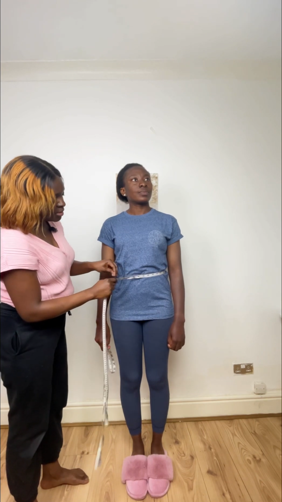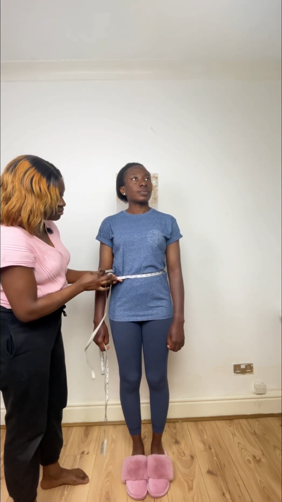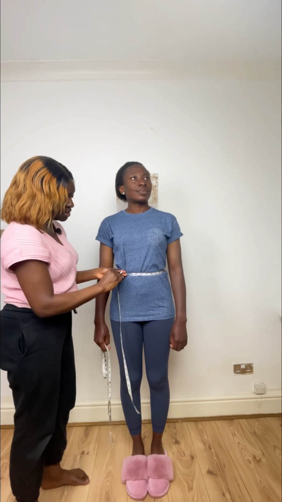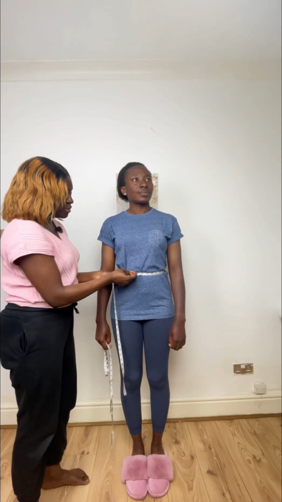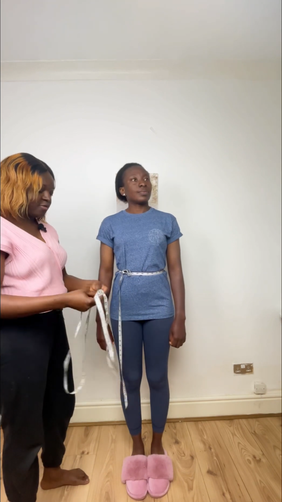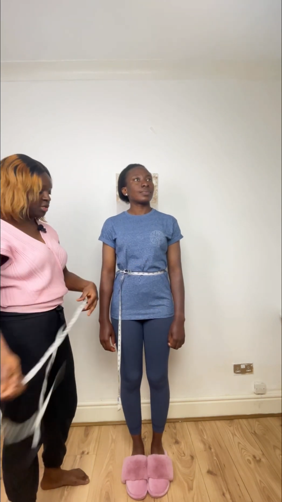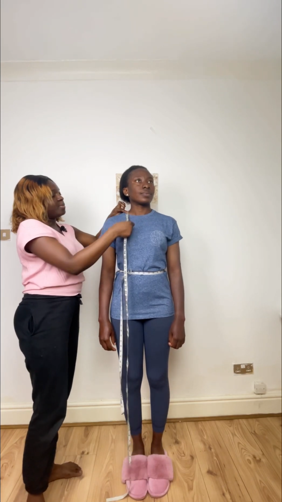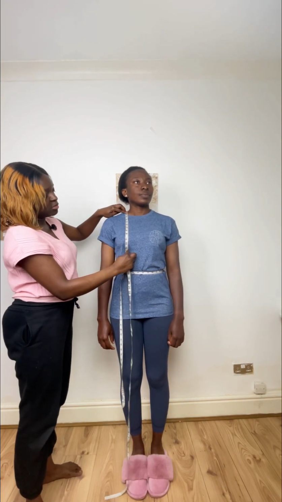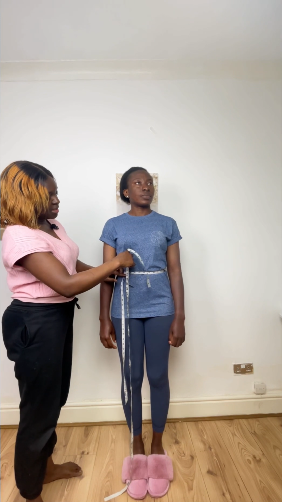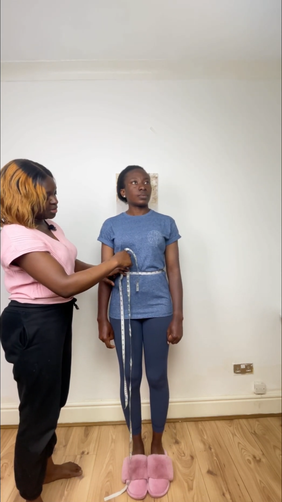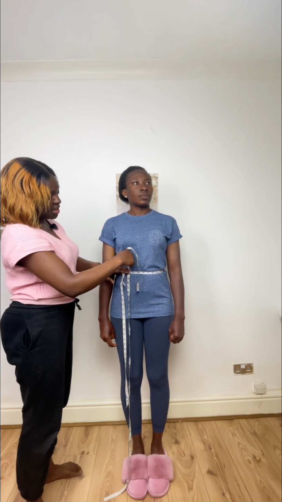So I would tie this around the waist so that I can have my waist length. You can either do this with a tape, with a rope, or you can use your eye. If you're sure of the measurement you're taking, you can eyeball it. So I'll take the measurement from the top of the shoulder to where the tape starts. So my tape starts at 17 inches. This is going to be my waist length.